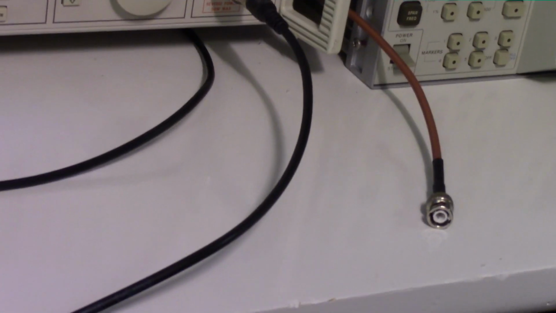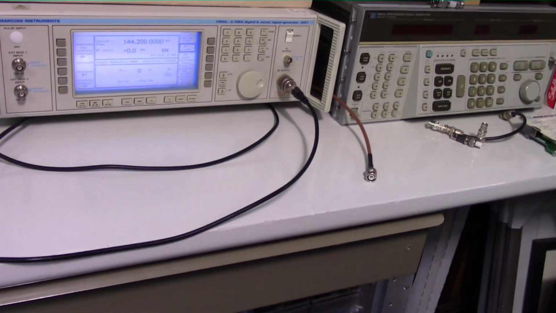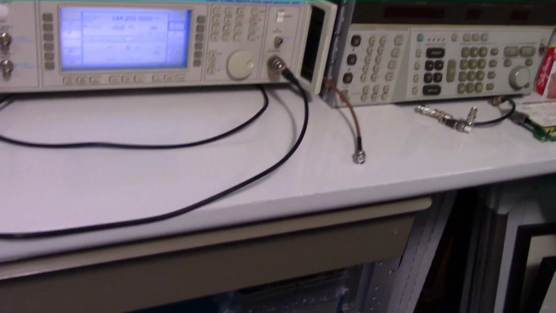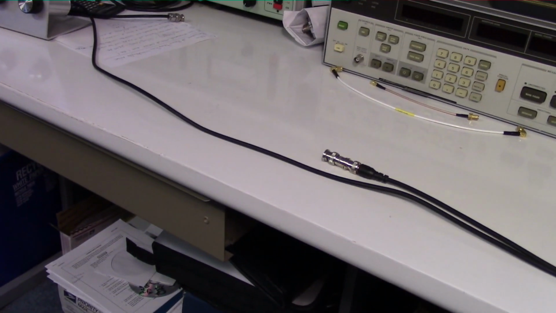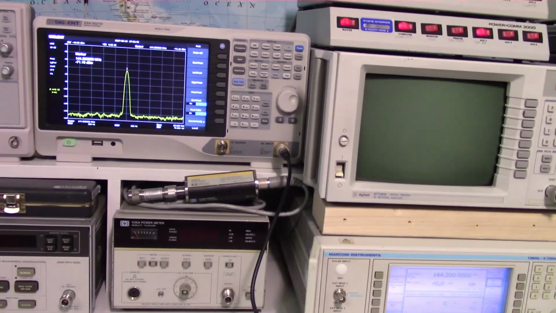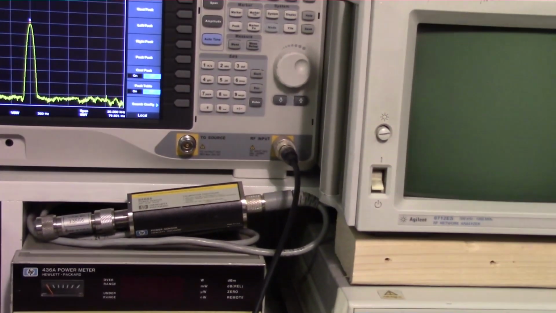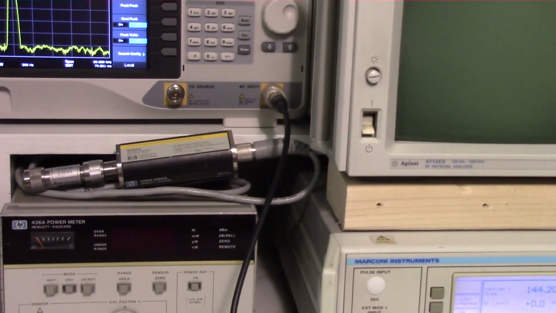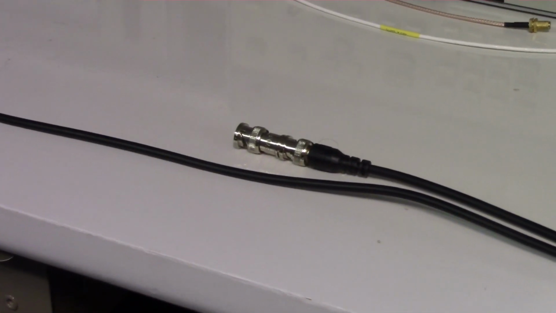RG58 jumpers, and let's say you were kind of sloppy in your setup. You got the generator output just coming around, and let's say it just takes off. I've got it terminated down there at the far end, and then the spectrum analyzer, let's say that was, we're going to be using that as a detector, also an RG58 cable, and it just loops around, goes underneath, comes out, gets terminated into a 30 dB pad, so you can call that terminated.